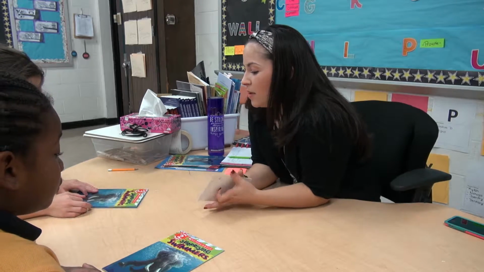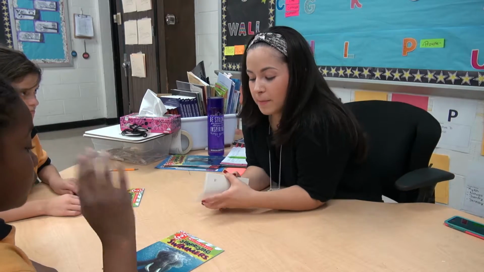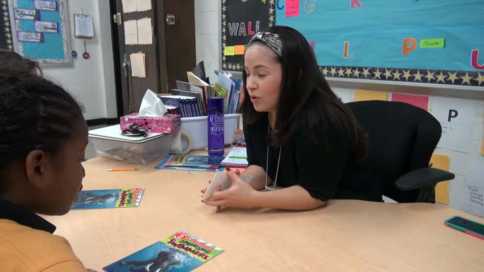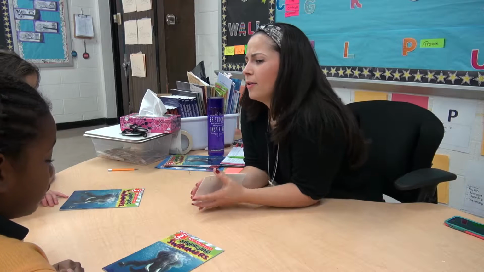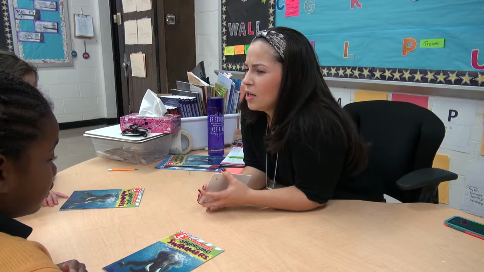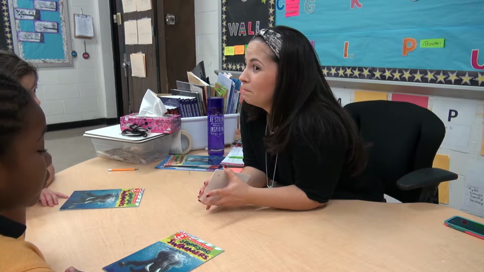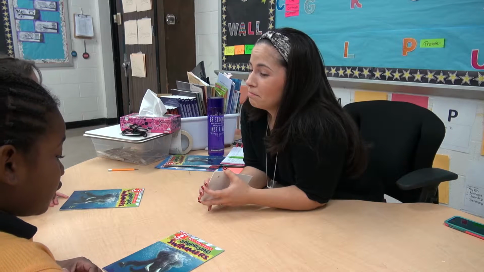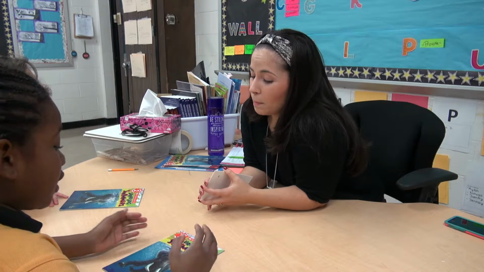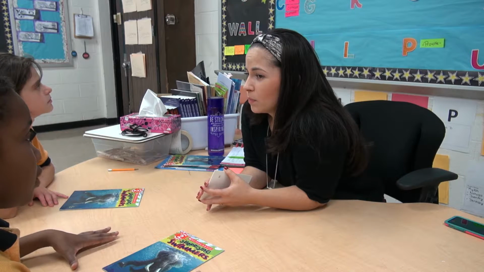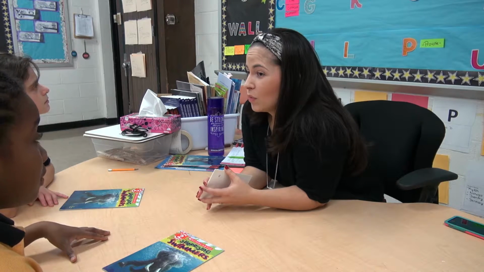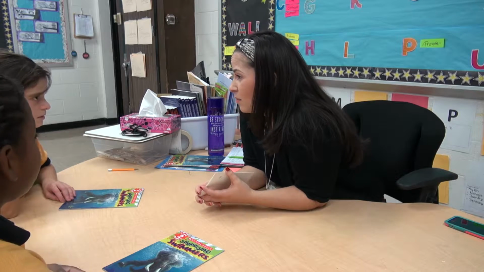Would one of you like to read it to me? What's the title of this book, Faith? Surprising Swimmers. Do you notice anything about that title? You see how the elephant is swimming? It's probably going to give us different animals that you haven't known can swim. Did you know that an elephant could swim?